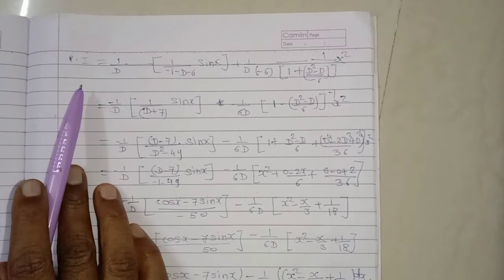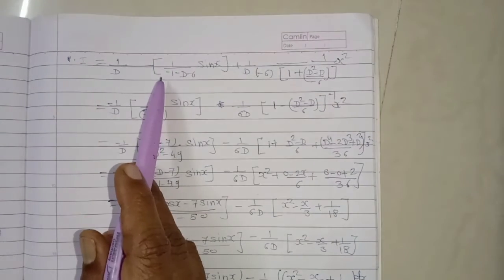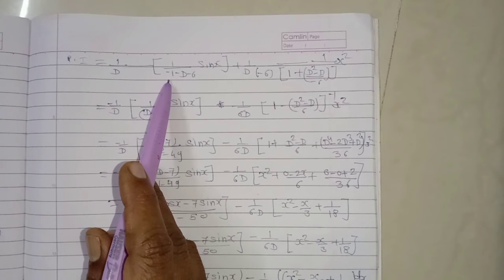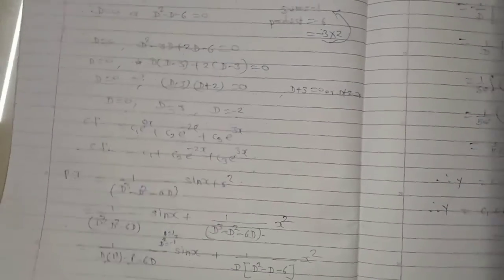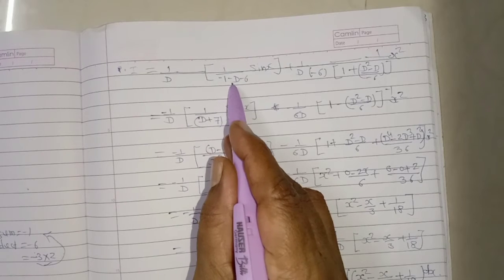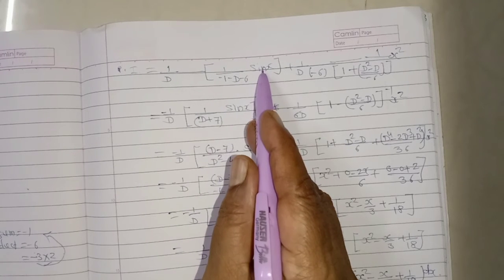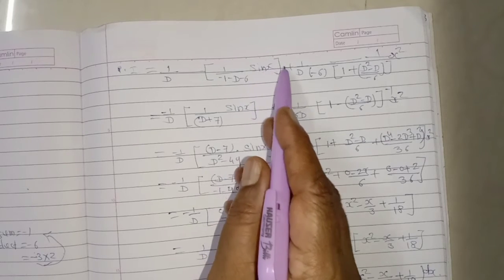Now particular integral equal to 1 upon D into bracket. Put D square equal to minus a square, so that we get minus 1 minus D minus 6 operated on sin x, bracket complete.